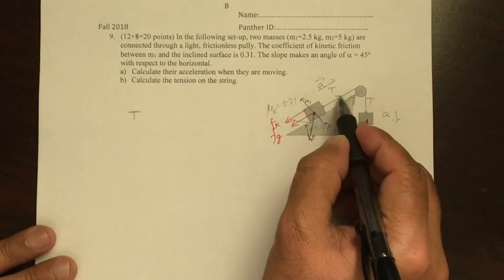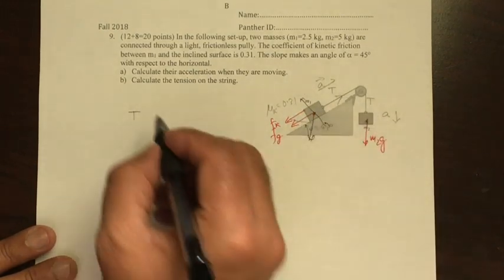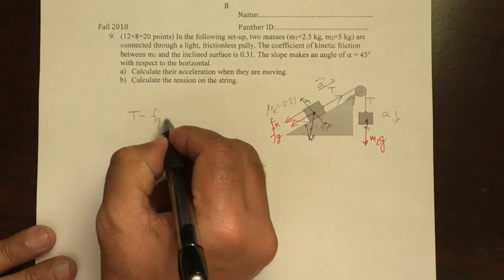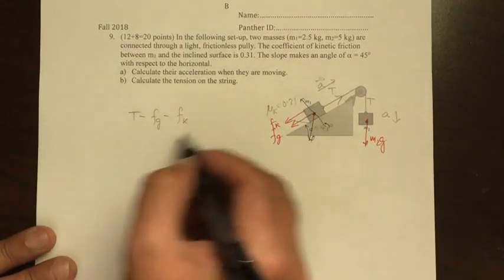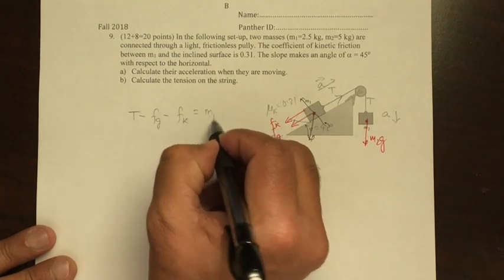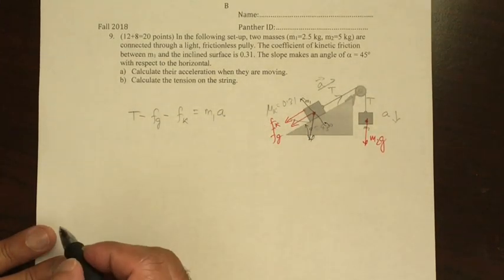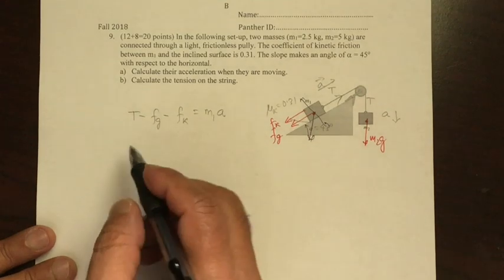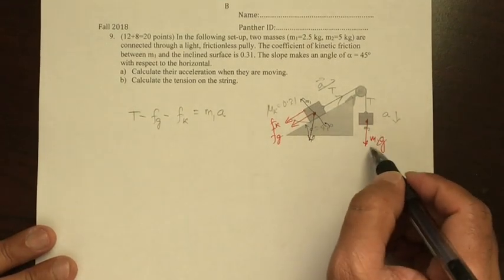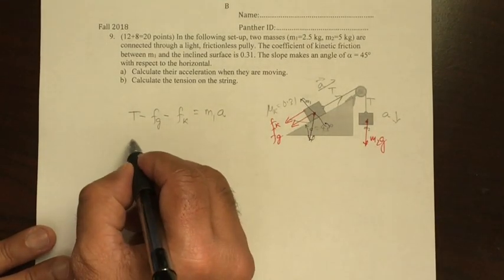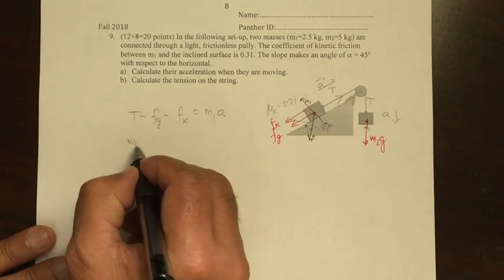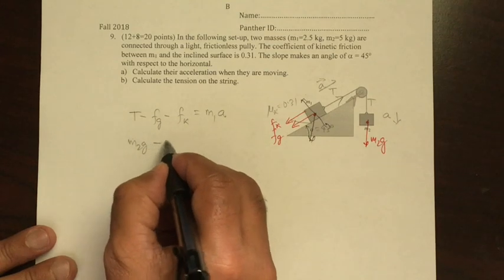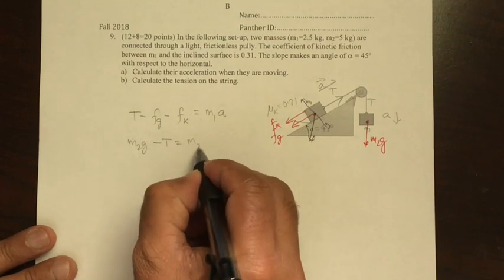T is more, so T has to overcome these two forces: T minus the force due to gravity minus the force due to friction is the total net force. This will give you mass 1 times acceleration. So this is your first case. The second case is where this side is higher, so your weight, which is m2 times gravity, minus T, will give you m2 of a.